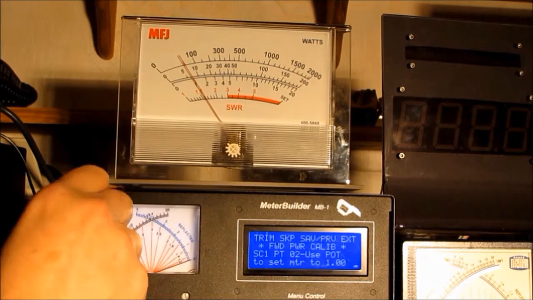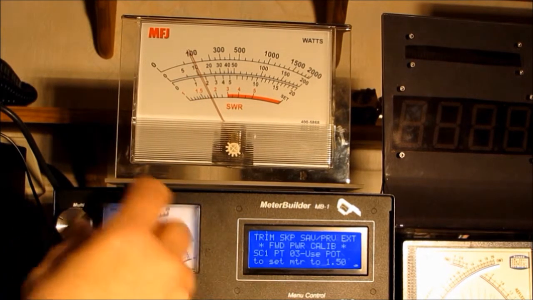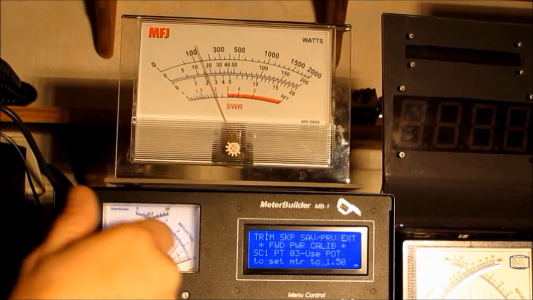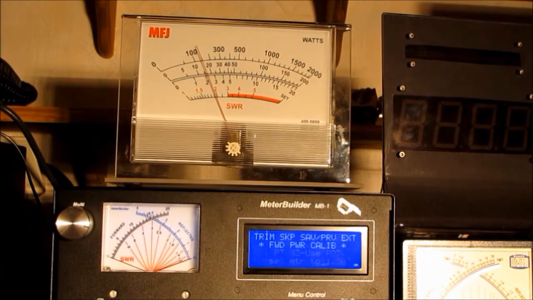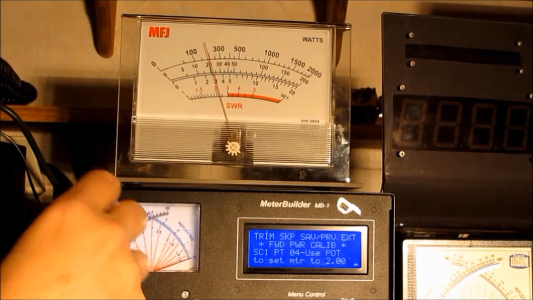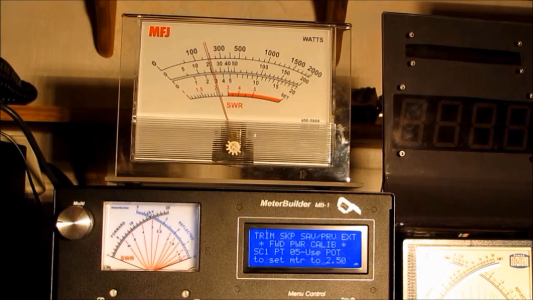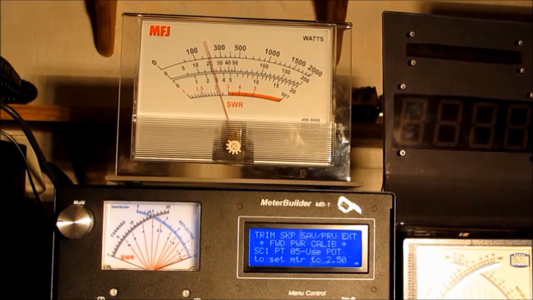It's now prompting me to dial in 1, prompting me to dial in 1.5. You get the point, and I won't promise not to wear you out by going through all of these. So let me turn off the recording now, and we'll resume when we get ready for the SWR.